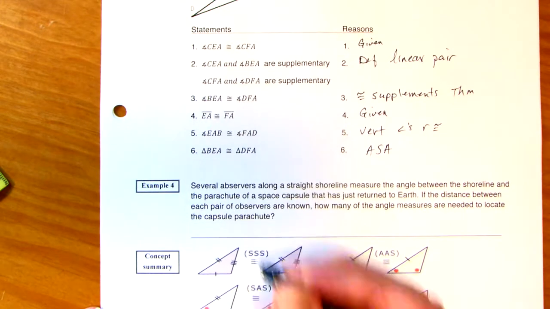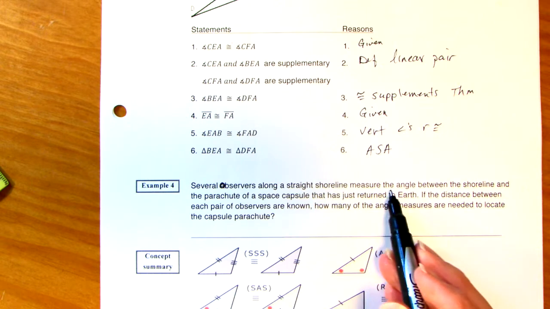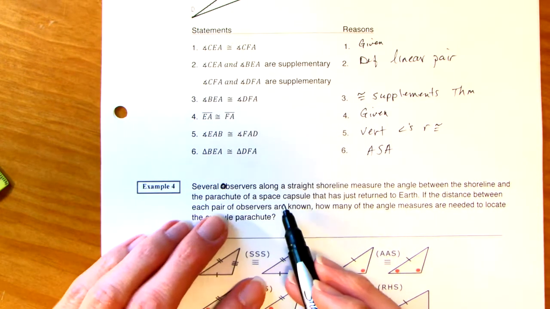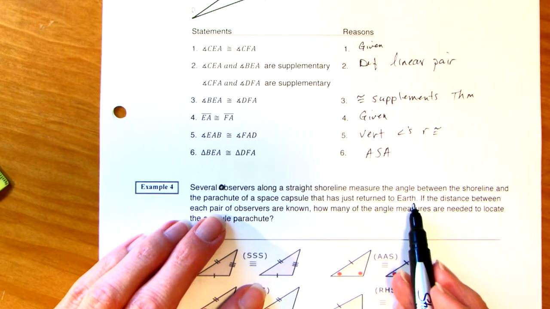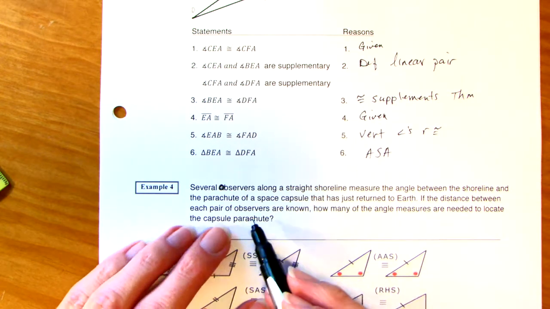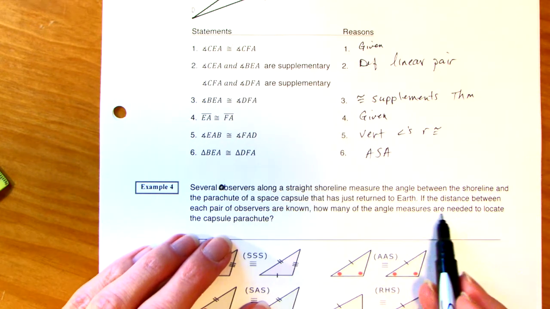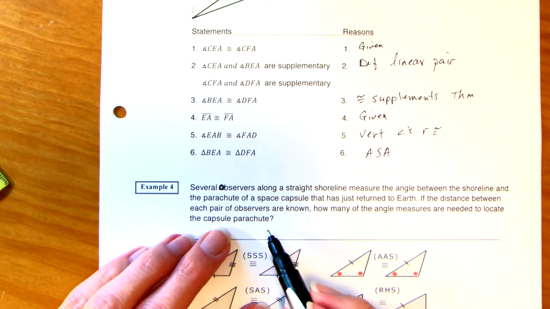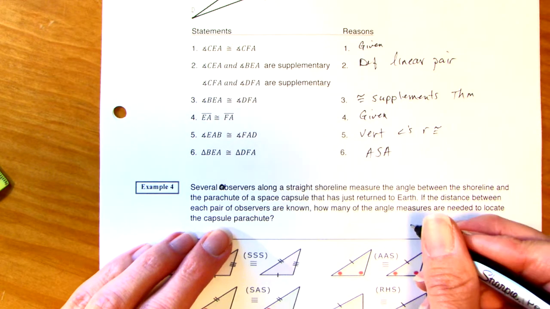Hopefully I fixed this. Several observers, let's put an O there, along a straight shoreline measure the angle between the shoreline and a parachute of a space capsule that has just returned to Earth. If the distance between each pair of observers are known, how many angle measures are needed to locate the capsule parachute? Well, 2. Why? We know the distance between the two observers.